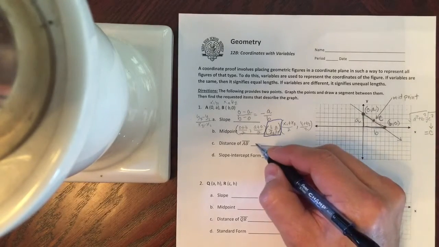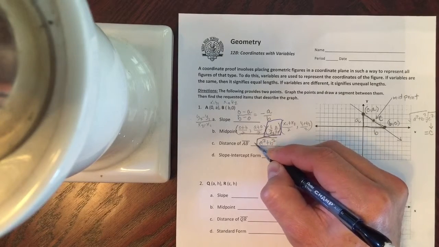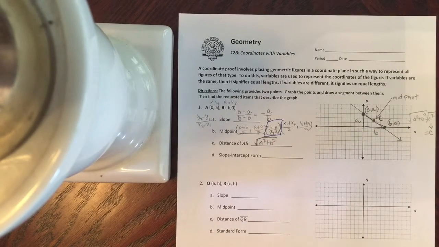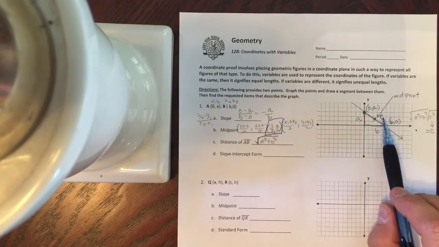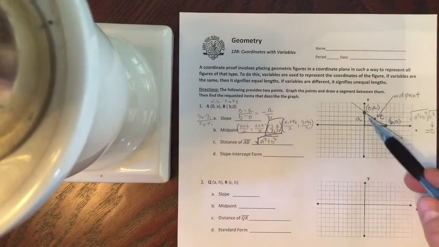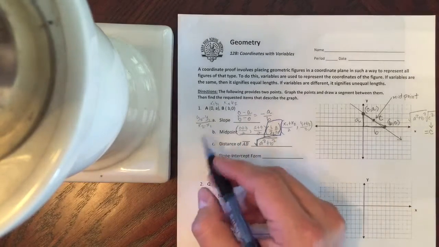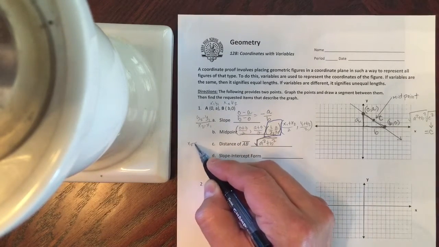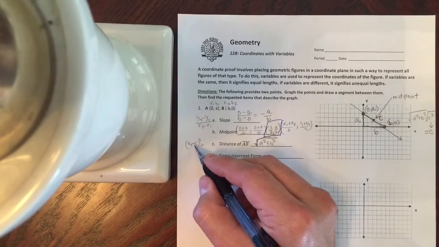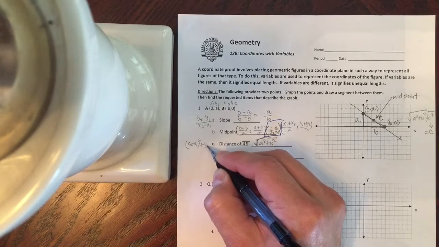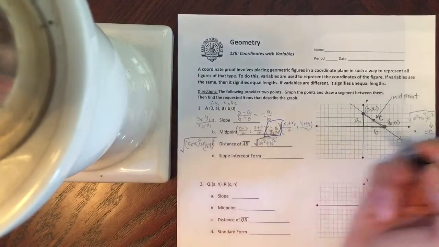And then what we're left with is this: the square root of a squared plus b squared. So it's a squared plus b squared equals c squared. That's the easy way to figure it out. And it's even easier if you have numbers. Or you can use the long drawn out formula. I'll put it in here so you have it, but it's x sub 2 minus x sub 1 squared, plus y sub 2 minus y sub 1 squared, all square root.